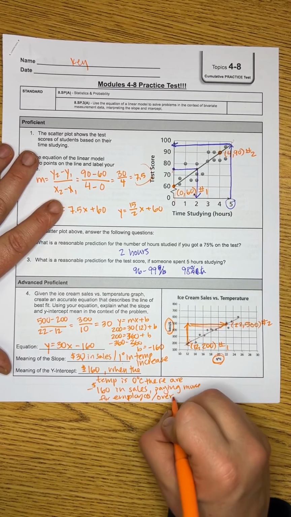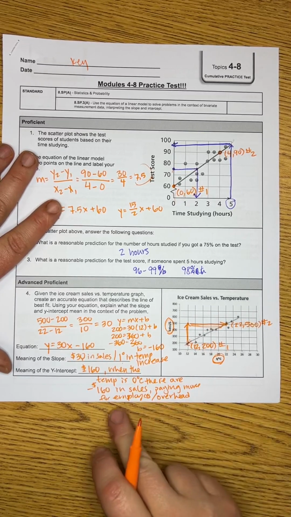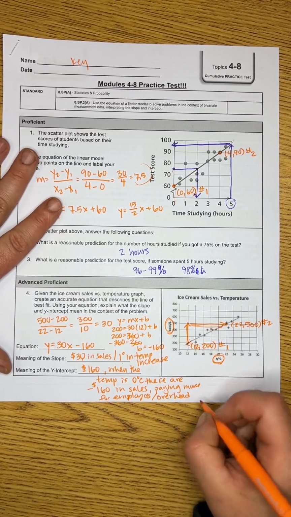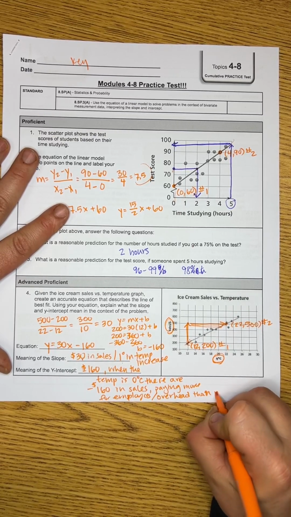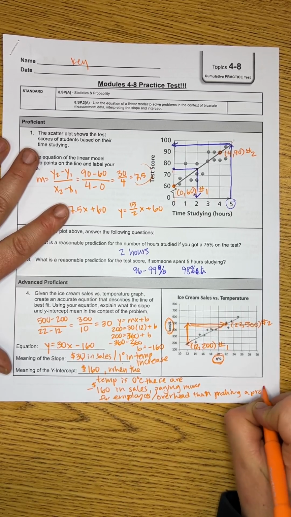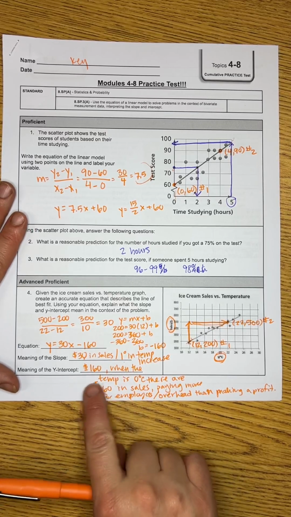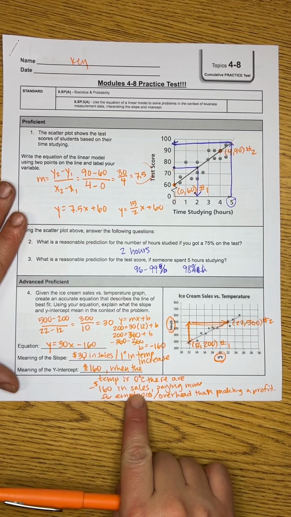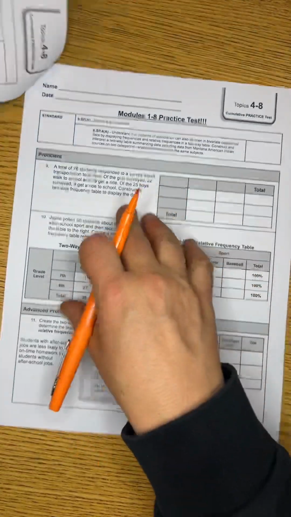So that's like electricity, insurance, all that sort of stuff. They are paying more for employees and overhead than making a profit. Big explanation for that question, but the biggest idea is that when the temperature is 0, there's negative $160 in sales, meaning they're not making any money. They're losing money when it's that cold.